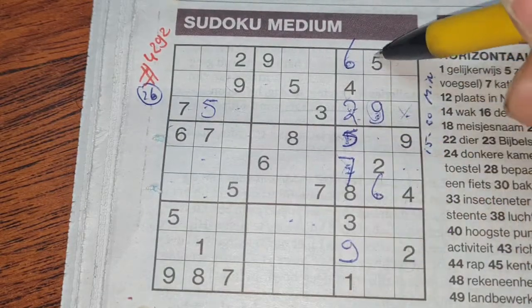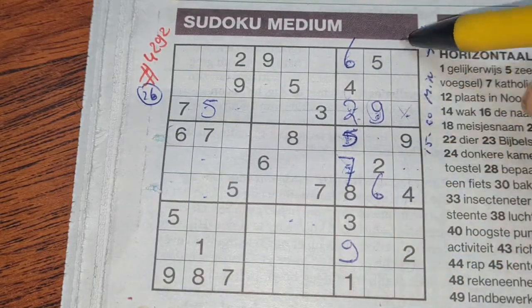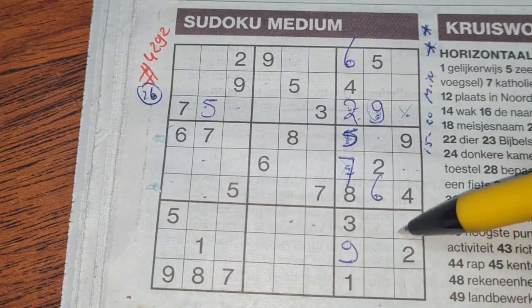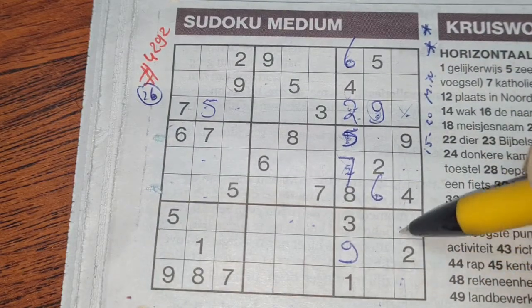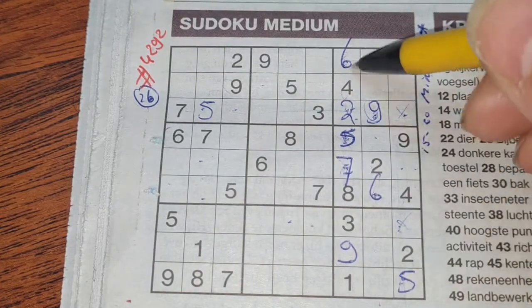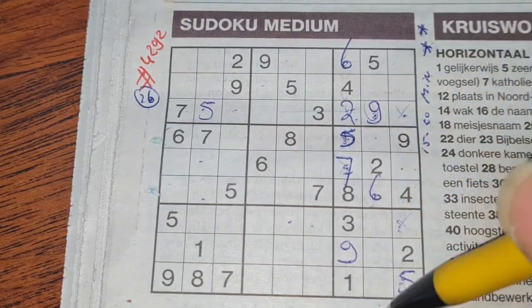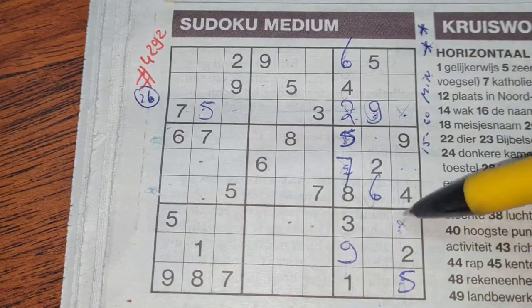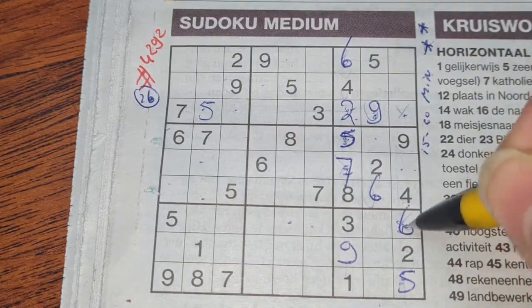5 in this column, 5 in the column next on the last column. Only 2 places left for the 5 should be here or there. We see there 5, no 5 there, 5 should be here. 6 in this column, 6 in the column next. So the last column, the only place left for the 6 should be there.